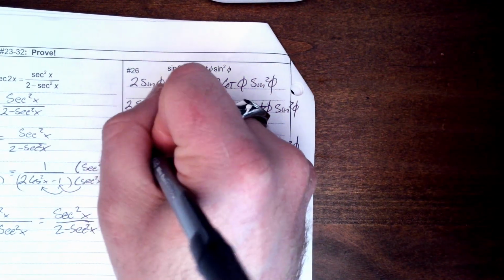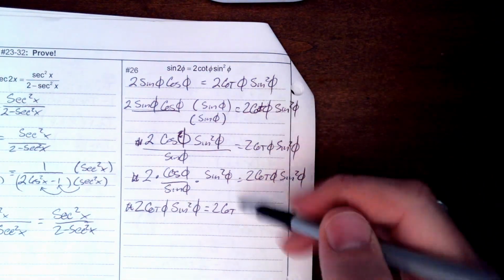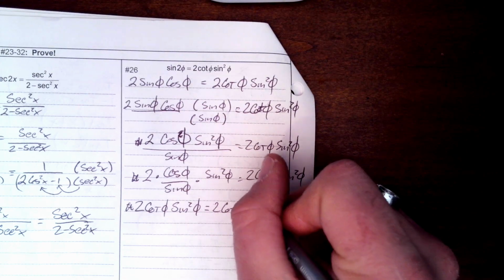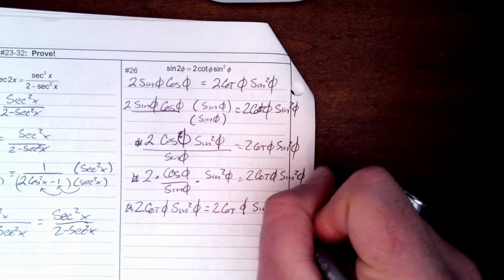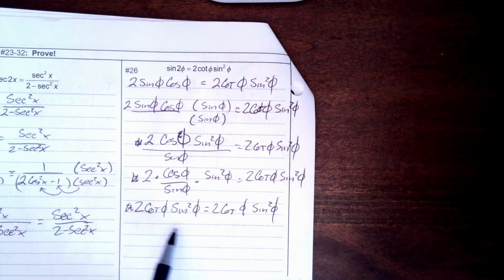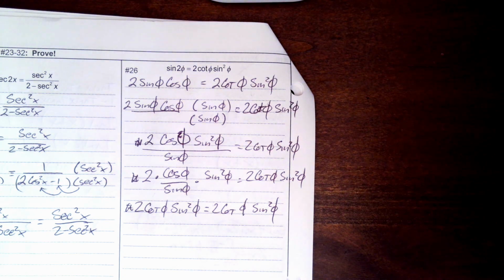All right, I don't need the equal signs on this side. I just need them in the middle. And again, I didn't change the right side at all. I just made the left side match.